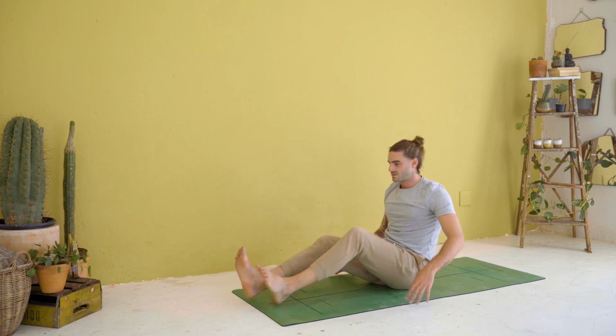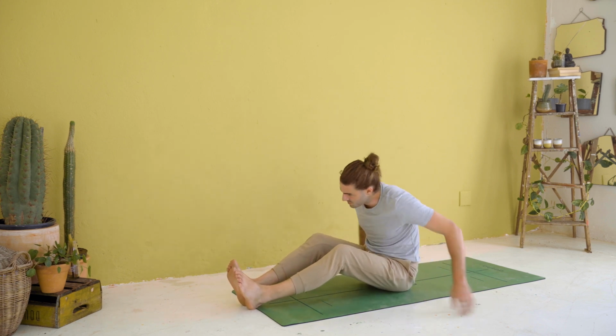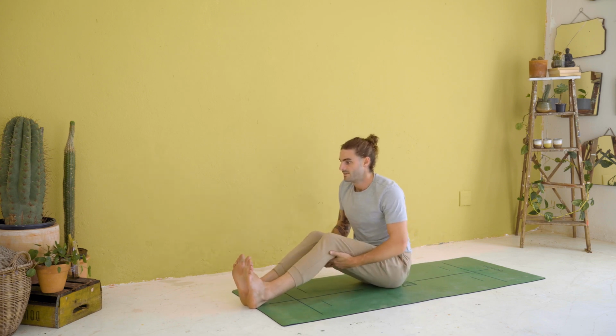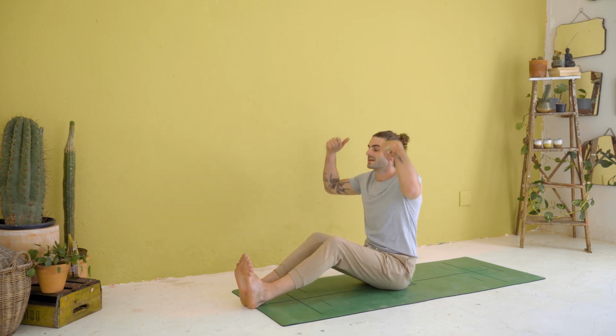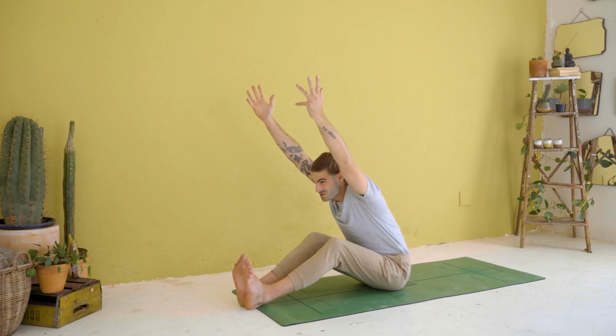Extend your legs out in front of you, bend your knees, get onto the front of your sitting bones. Maybe you need to move the flesh out of the way. Flex your toes. Inhale, reach your arms upwards. Exhale, shift them forward as far as you can go.